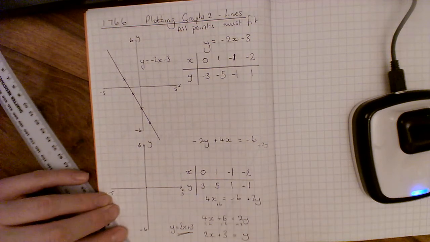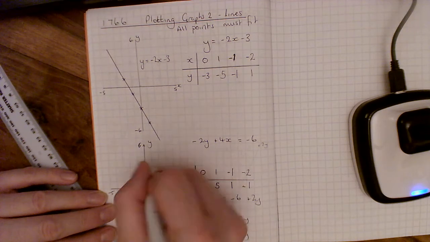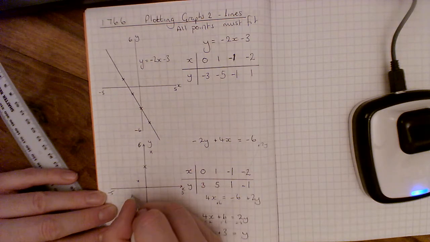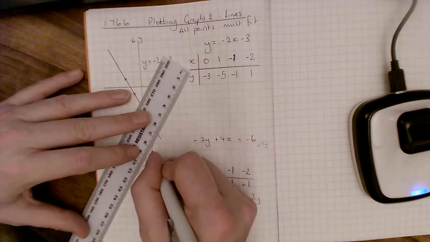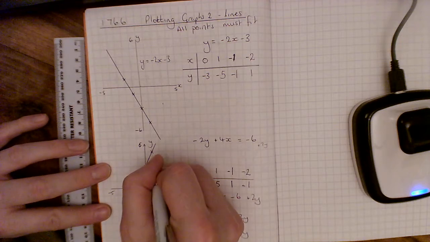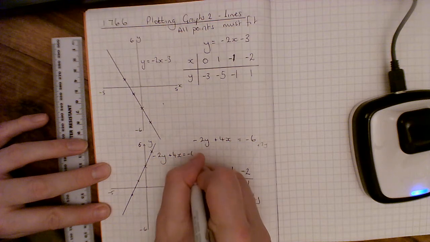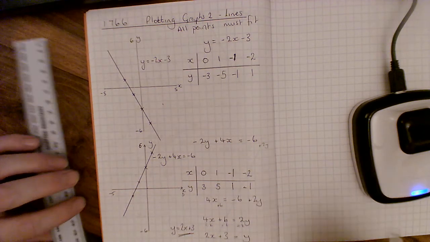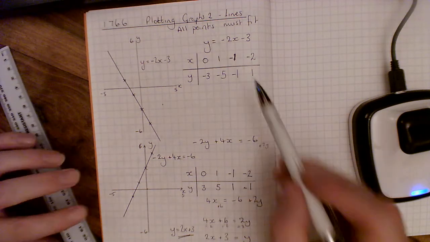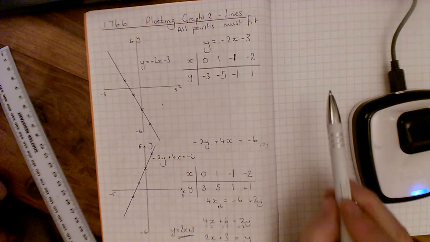So that fits on. 0, 3 is up here. 1 and 5 is up here, minus 1 and 1 is there, and minus 2 and minus 1 is there. So the line, in fact, goes this way around this time. There's the line, and I'll put that on. So it's the line of minus 2y plus 4x equals minus 6. Very awkward because of all the minus signs flying all over the place, and I had to rearrange this thing, and I had to pick numbers here that actually fit on the axes this time, so this one is a bit tricky. Okay, be careful folks.